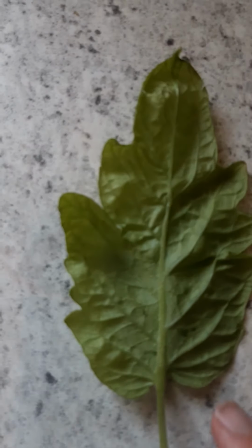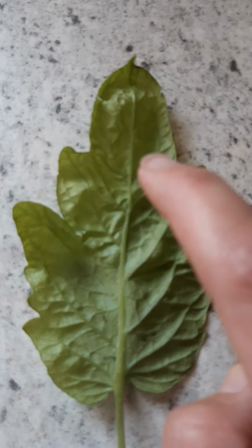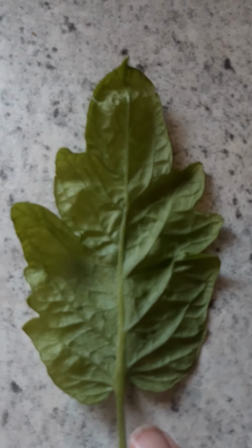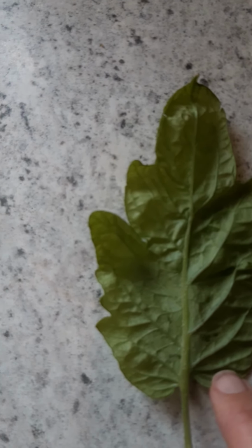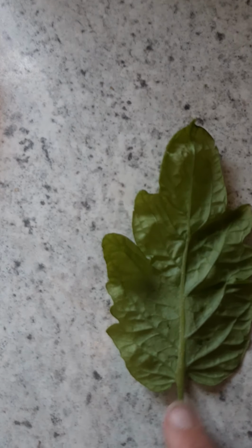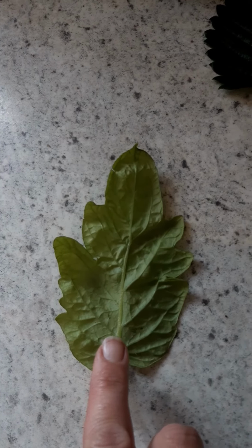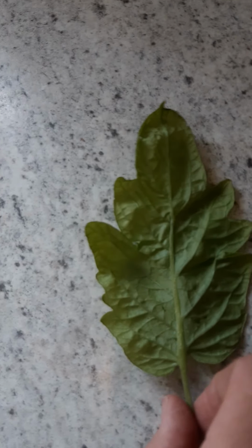You can see all them veins again. And underneath here, you can't actually see them, but there's lots of tiny, tiny little holes. And those little holes are what they use to breathe with. So in the little hole goes carbon dioxide and out comes oxygen. And at the end of this video, I'm going to show you how to set up a little experiment to prove that the leaves breathe and the oxygen comes out and they take carbon dioxide in.